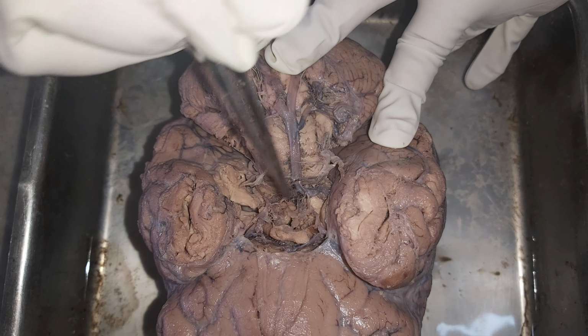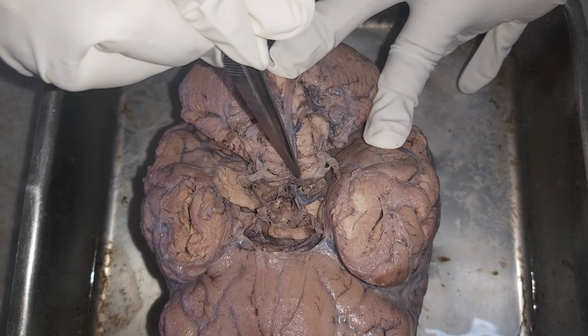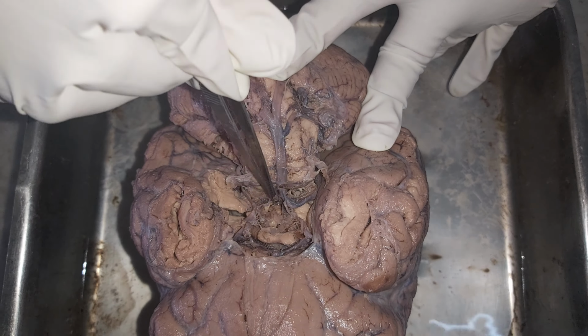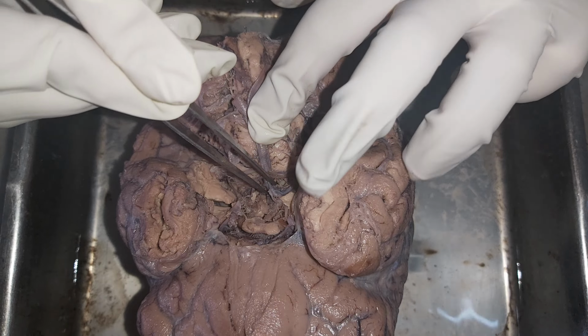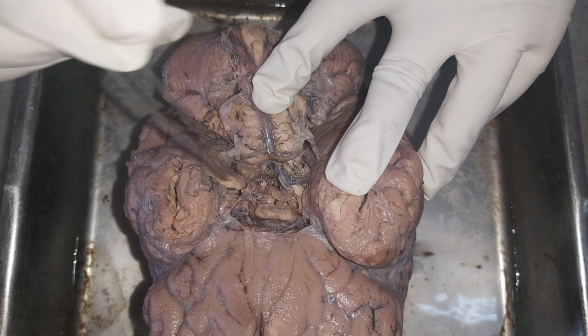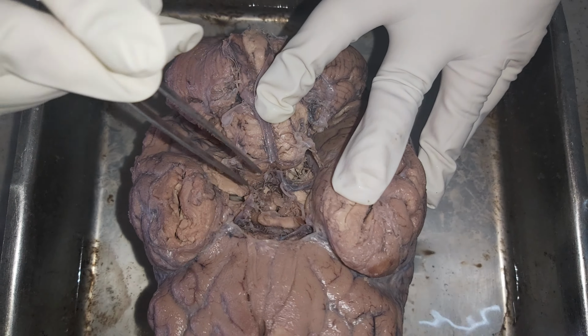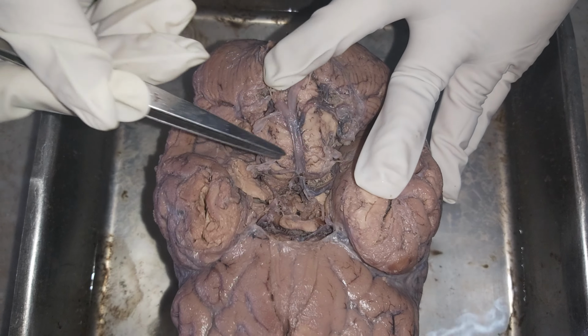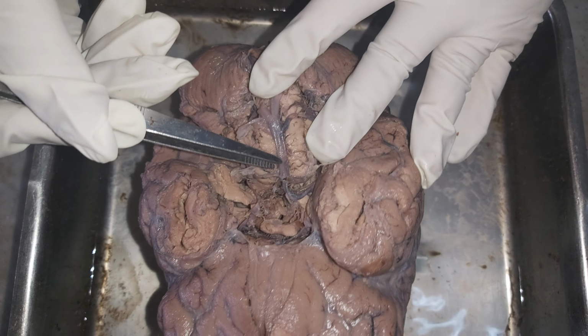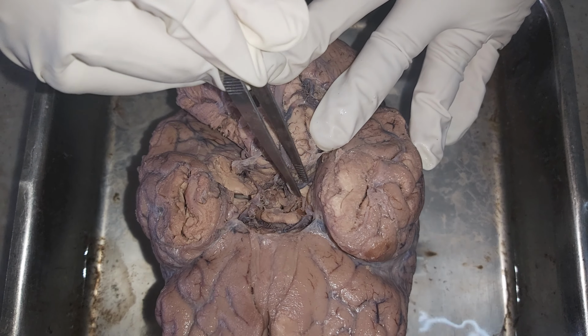So this is one posterior cerebral artery, and this side is the other. So the main arteries are the vertebral arteries, which form the basilar artery, and the posterior cerebral arteries.